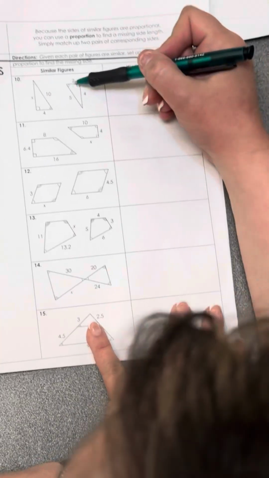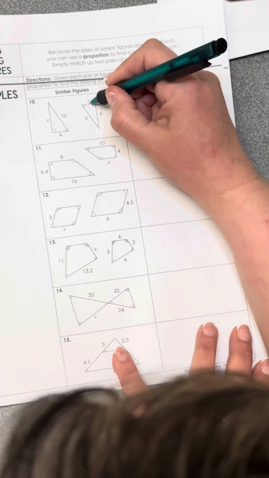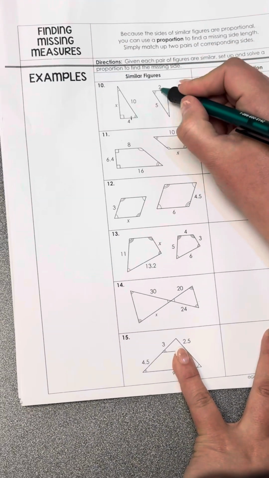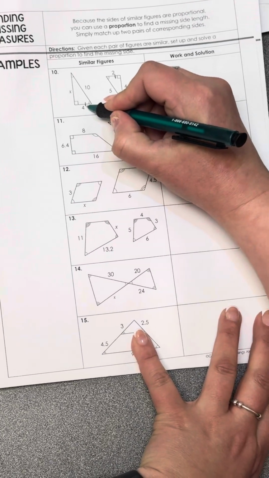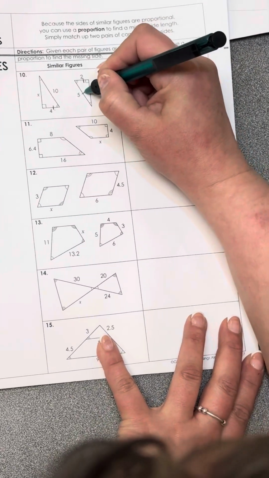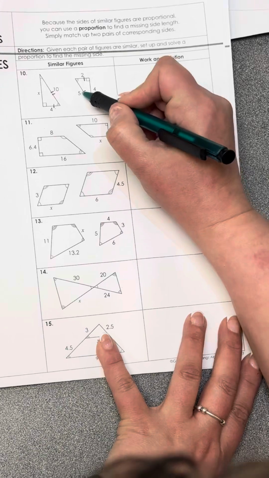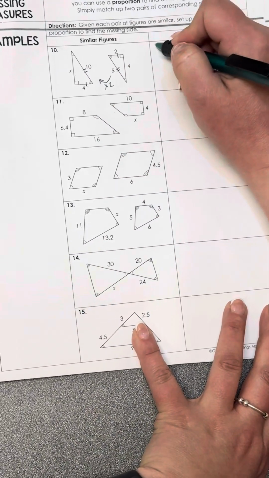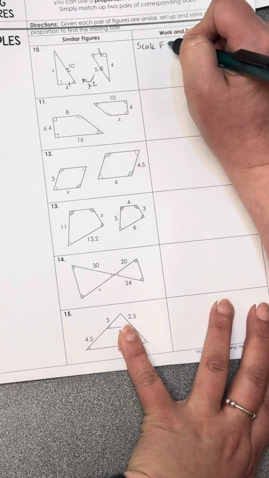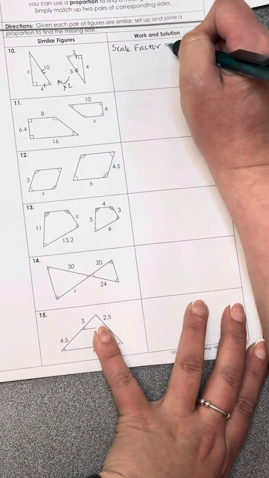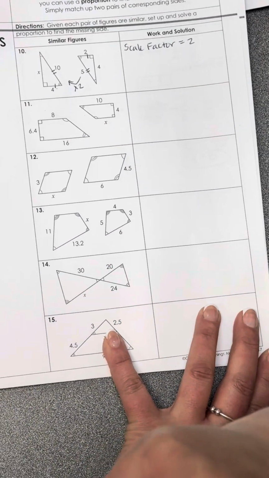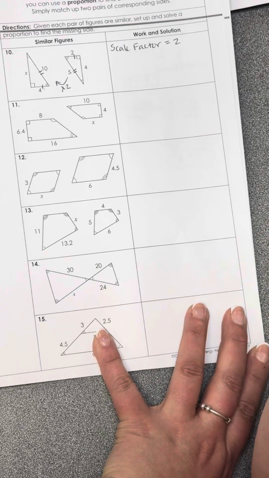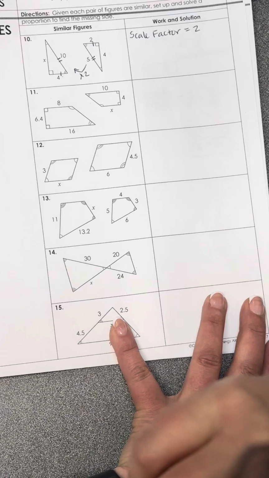If you notice, our corresponding sides for this one are multiplied by 2. So notice 2 times 2 gives us 4. Our corresponding side here, 5 times 2 gives us 10. So that would tell us that our scale factor is 2. So if you can easily find a multiplier with a whole number, just multiply it through.